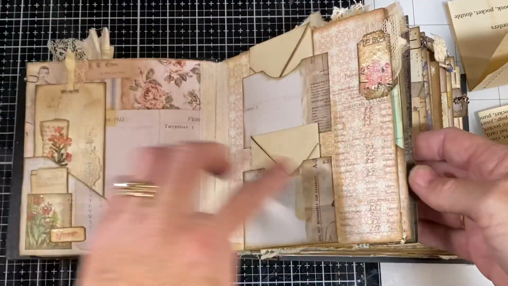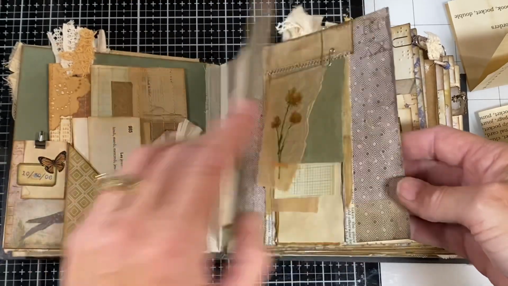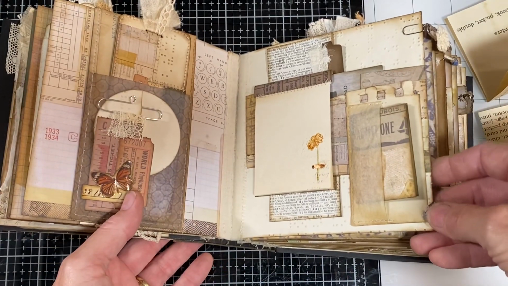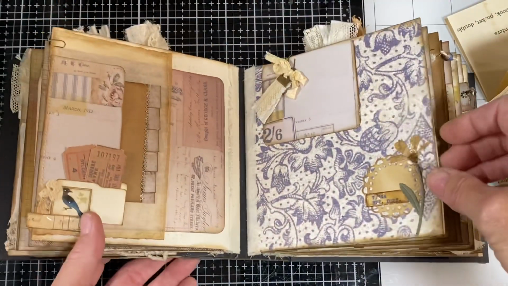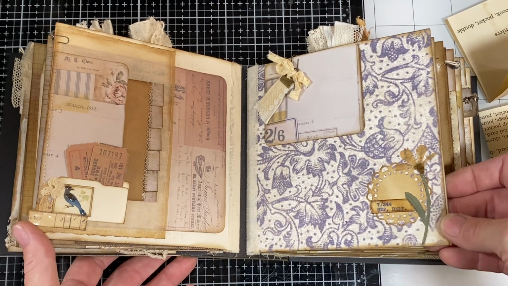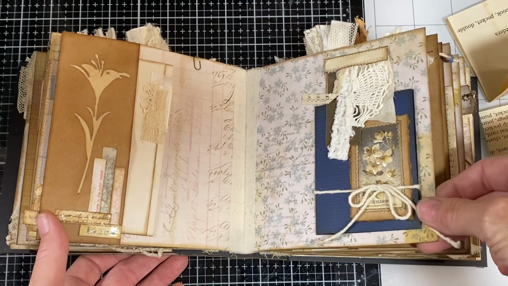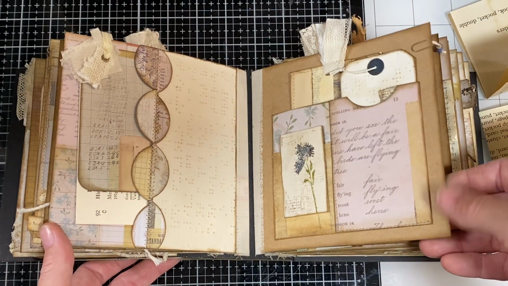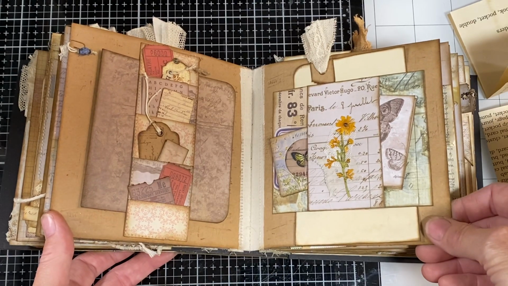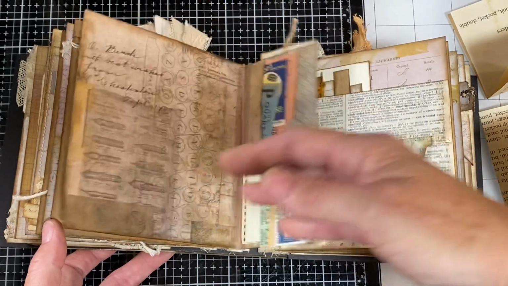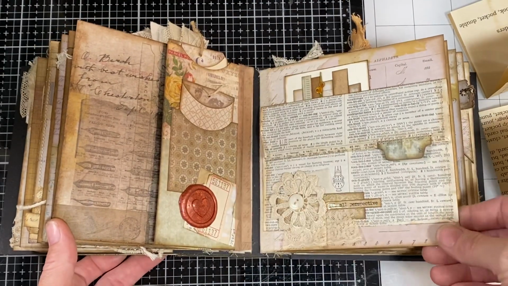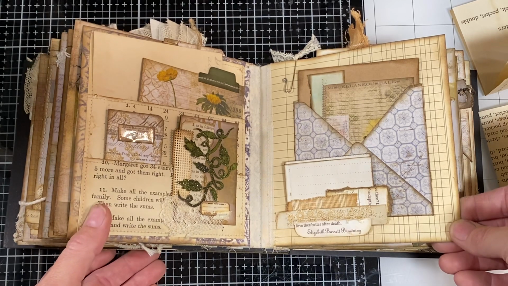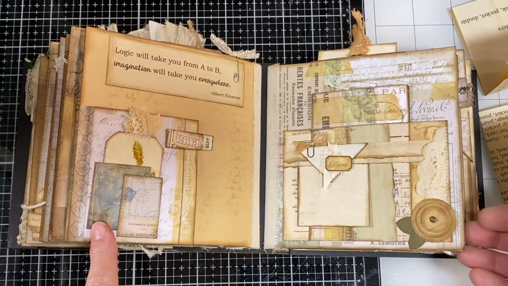Okay, cover, 1, 2, 3, 4, 5, 6, 7, 8, 9. I'm glad I checked. 10 and 11. 12 and 13. 14 and 15. 16 and 17. 18 and 19. 20 and insert on 20. 21. 22 and 23. 24 and 25.